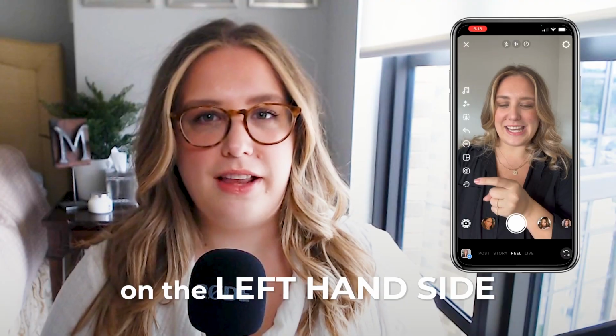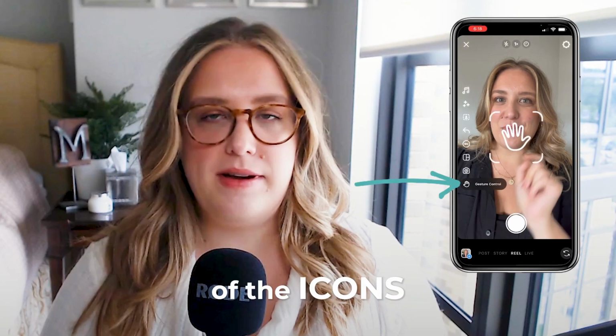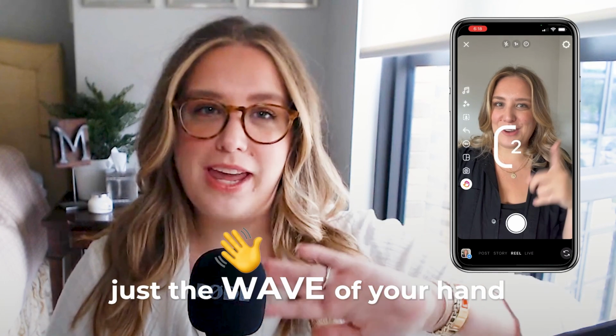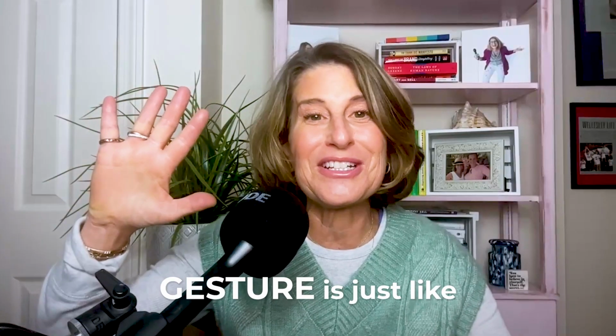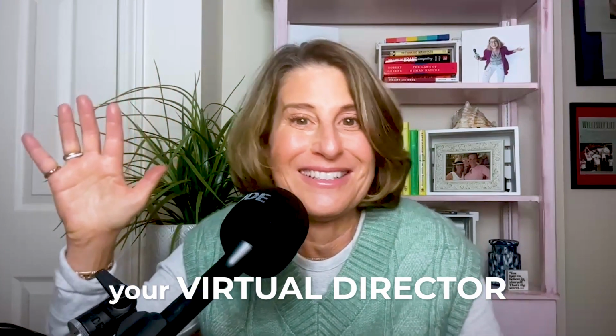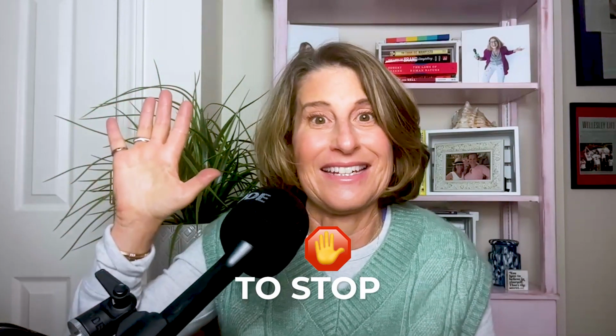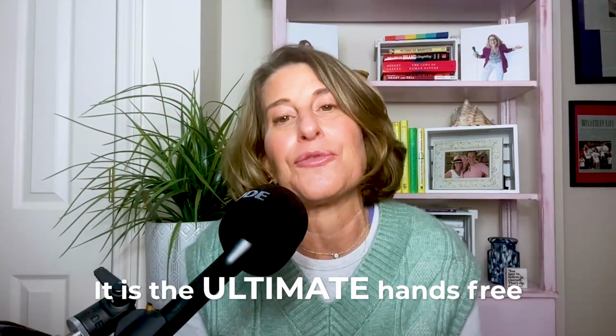Next up, the gesture button. This can be found on the left-hand side of your screen towards the bottom of the icons. And this button will allow you to start recording with just the wave of your hand. Gesture is just like your virtual director. You just raise your hand and you start recording, and then you raise it again to stop. It is the ultimate hands-free recording tool.